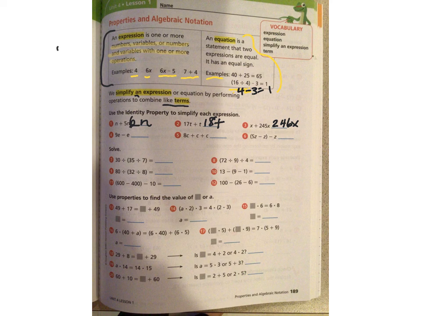Remember when you get to number 6 that you make sure you do your parentheses first. Because it says 5z minus a z. If I have 5z and I take away 1, what would that be? That would be 4z. But you still have to minus this other one to get your answer.